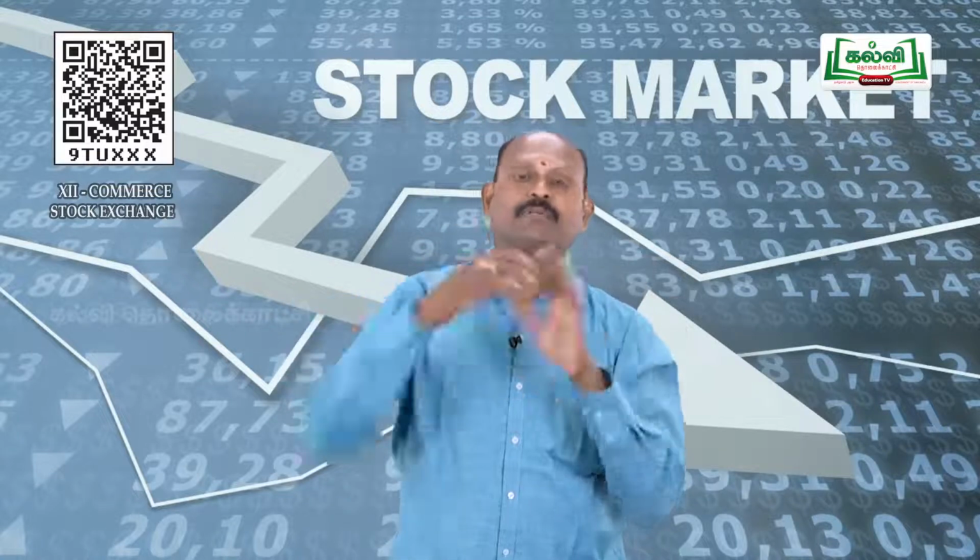And next, the benefits to the investor. So what are the benefits to the investor? First one is liquidity. The stock exchange helps an investor to convert his shares easily and quickly, increasing the liquidity of his investment. This is called liquidity. You see, there are two terms: easily convertible and quickly convertible. Easily convertible means it is easily convertible into cash, and quickly convertible means it is converted into cash quickly.